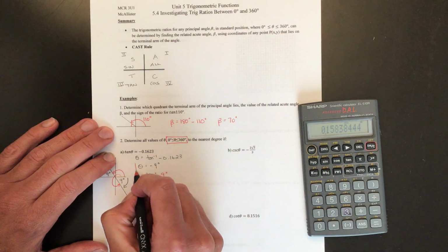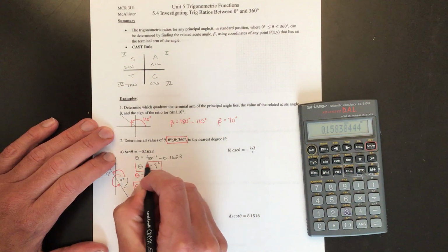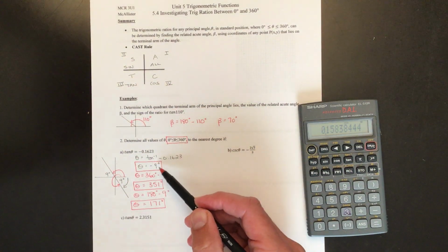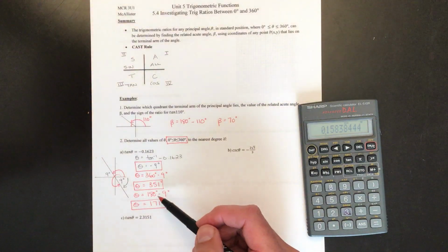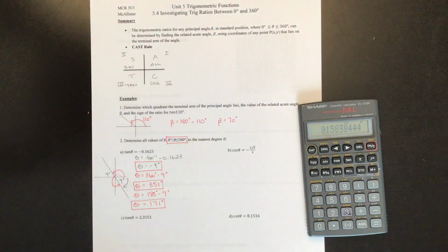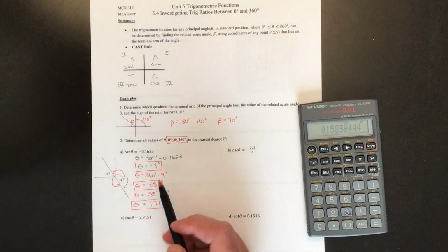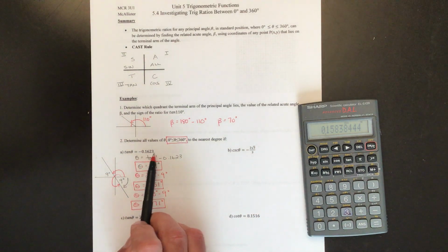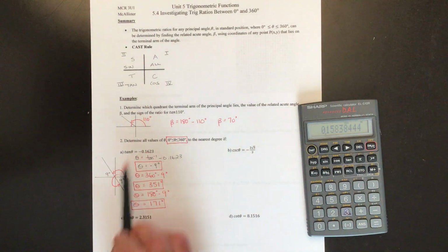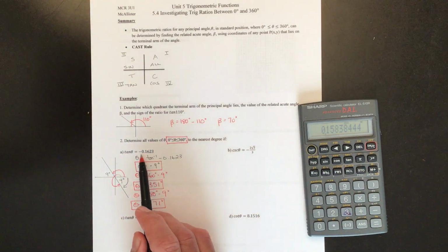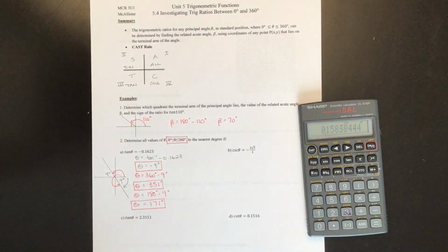So the fact of the matter is we end up with 3 angles, an acute and 2 principal, that give us the exact same decimal for the tan. Now, if I didn't round, all 3 would give me this exact same decimal, because all 3 are equivalent to this. But because I rounded, that's why it's 0.158 instead of 0.162.